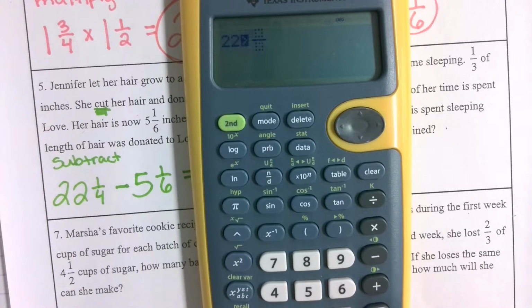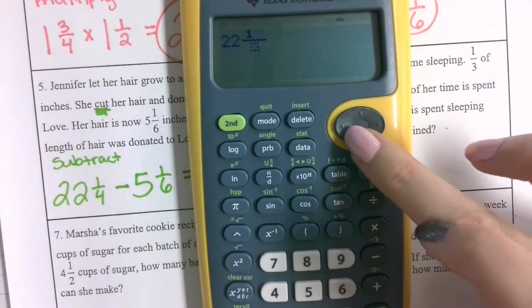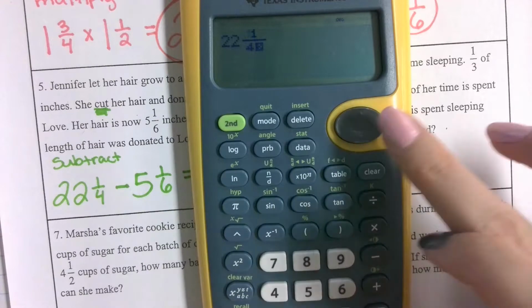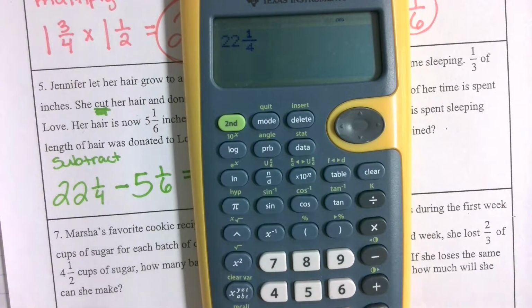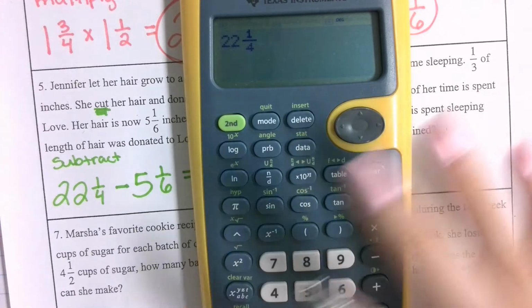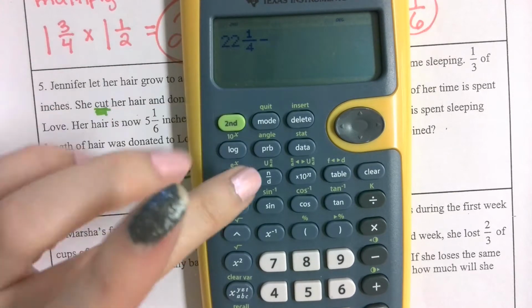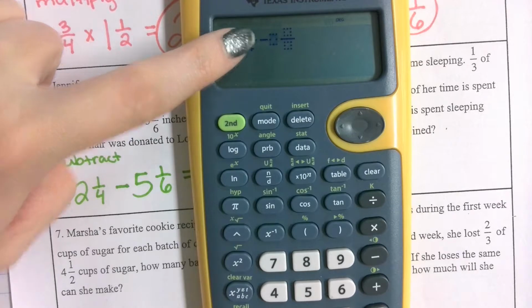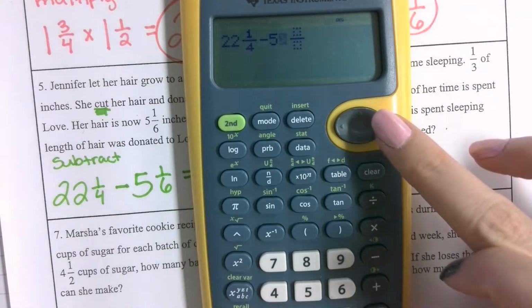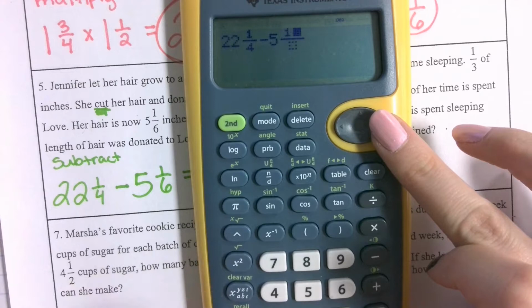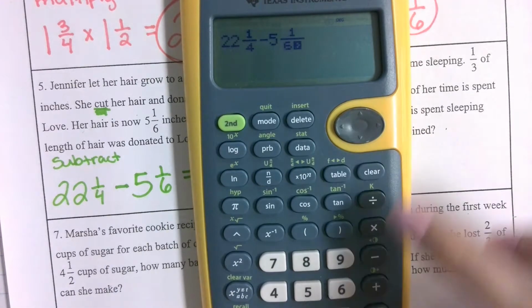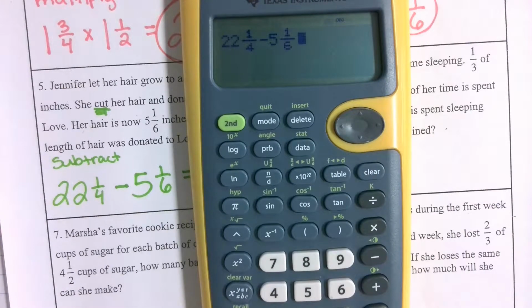So you would type 22. You have to use your arrow to get over to the numerator. You would type in the 1. Use your down arrow to get to the 4. And then get out of the fraction. You have to use your arrows to get out of the fraction before you can start typing your subtraction sign. Hit second again, hit the fraction button, and now I can put in my next mixed number, which is 5. Hit my arrow, 1. Hit the down arrow, 6. And then hit the right arrow to get out of it.